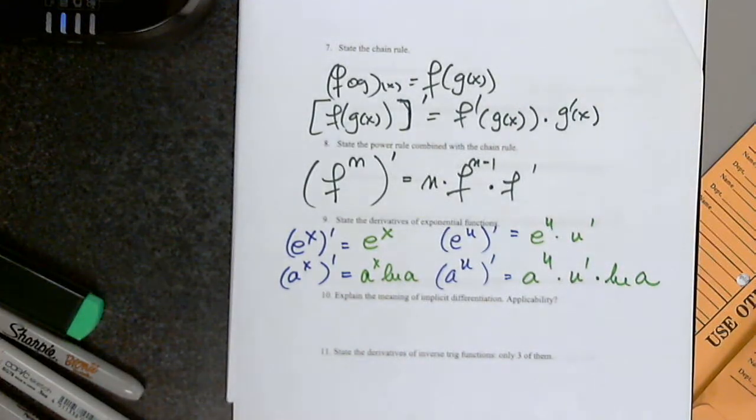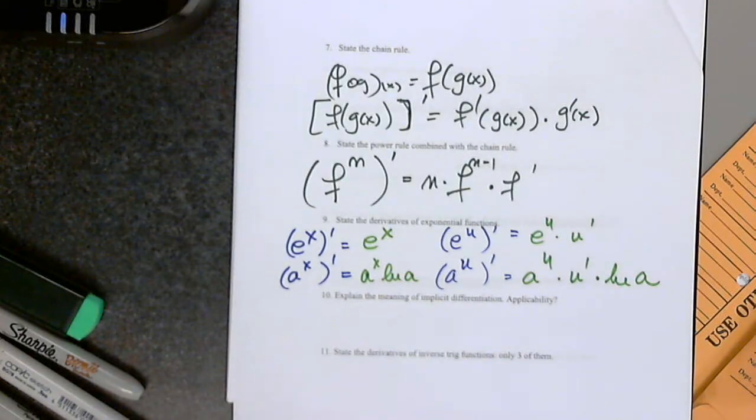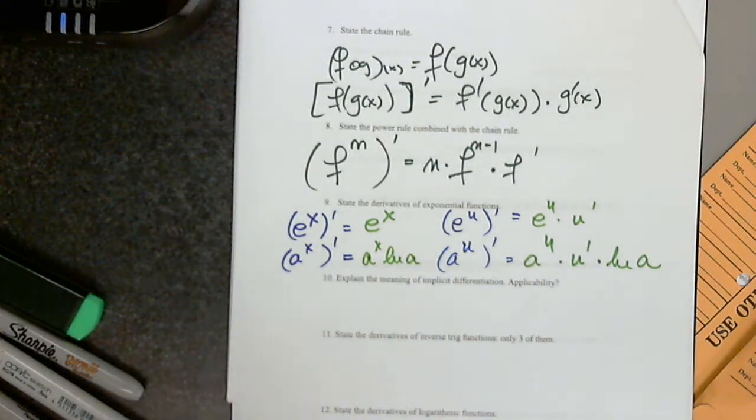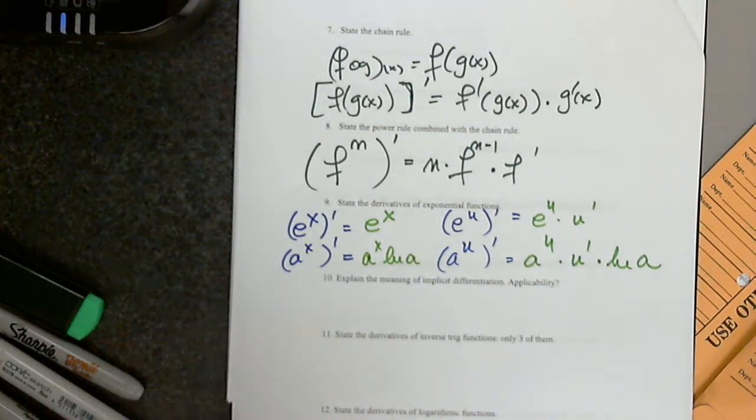Explain the meaning of implicit differentiation. When do I normally use implicit differentiation? When the function is not given to me explicitly. I will implicitly differentiate both sides to get an expression for the derivative. Okay? I use it when the function is not given to me explicitly.